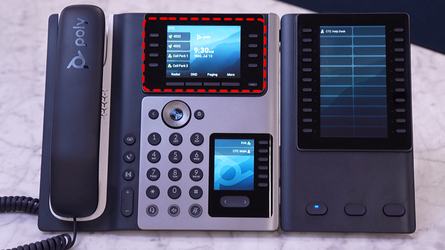Right here, this is your home screen or main screen. This displays all of your current information such as time, date, your direct extension or direct line, and some of your main programmed line keys, as well as your soft keys down below. Line keys are programmable buttons for speed dials, calls within your business group, and call parks. Soft keys are buttons that change their function depending on the screen that is displayed.